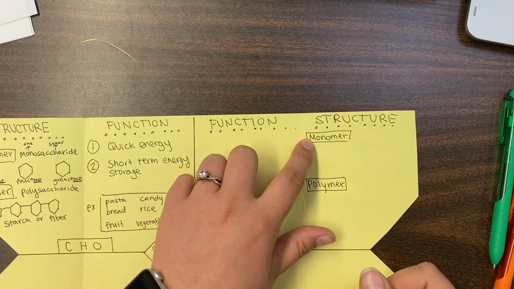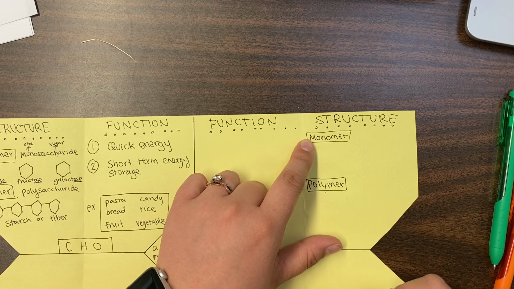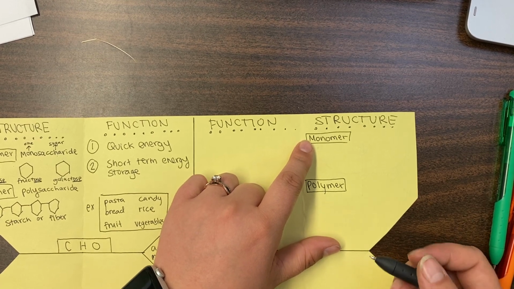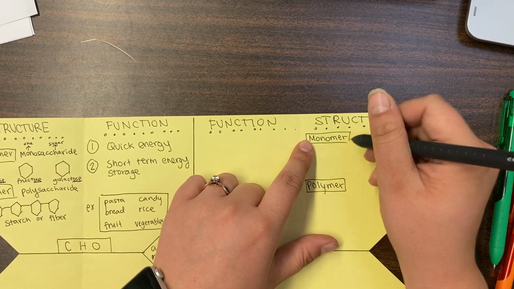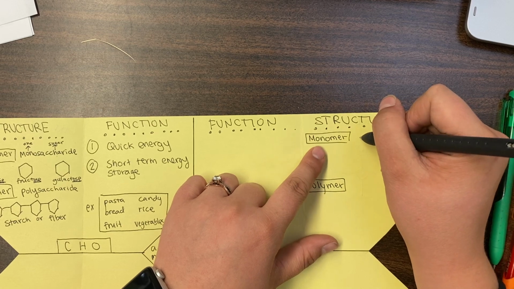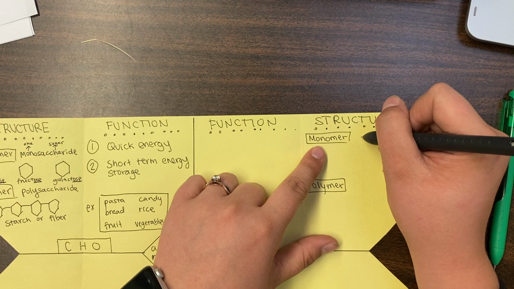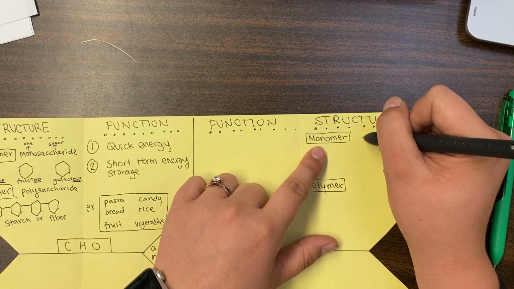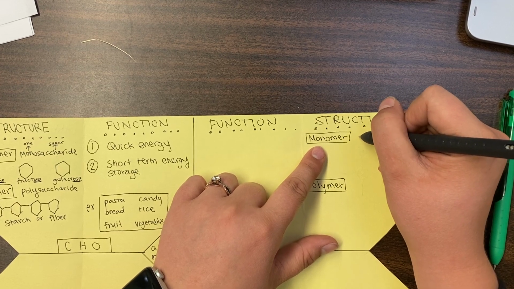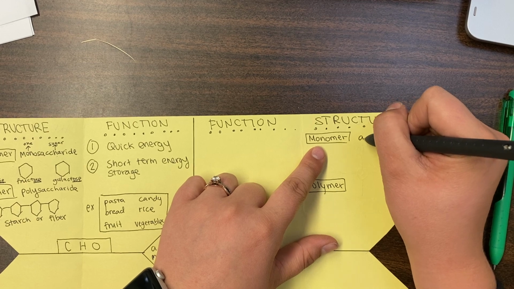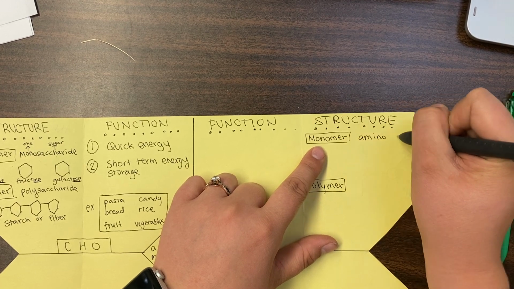So a monomer is kind of like the building blocks or the smallest piece that will make up our structure. So in our structure for a protein, when we built it last time, we had the different parts that we kind of put together, and the main piece was the amino acid.